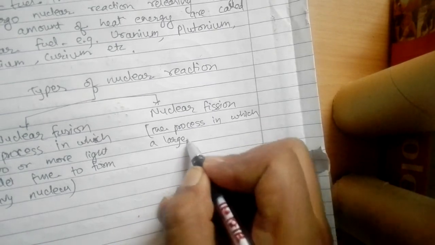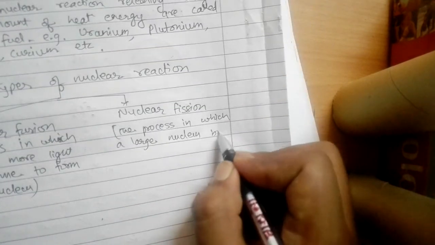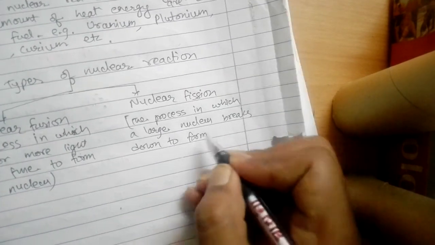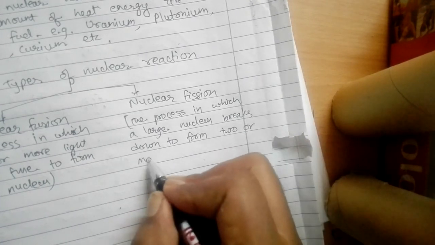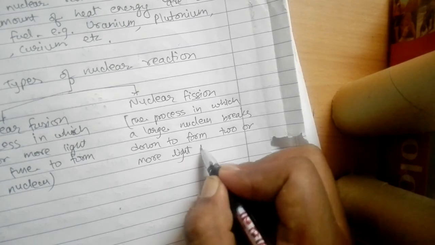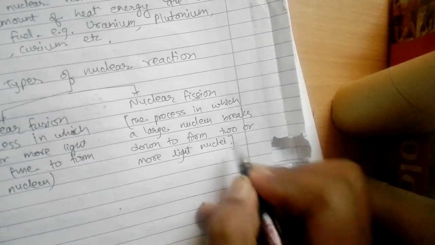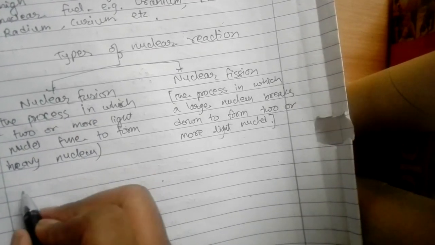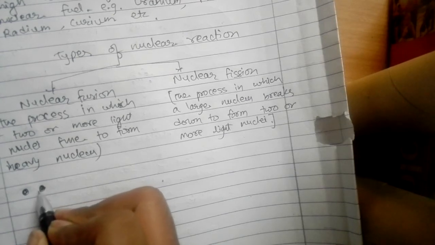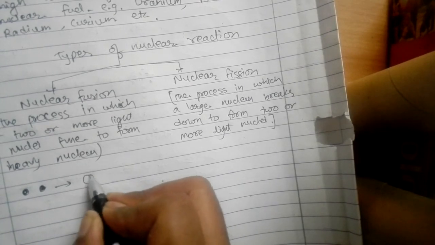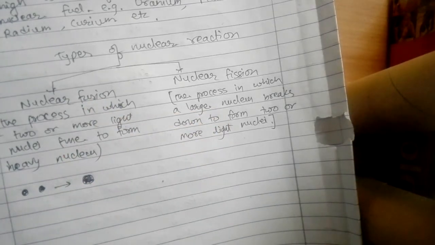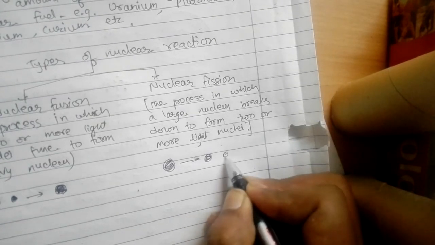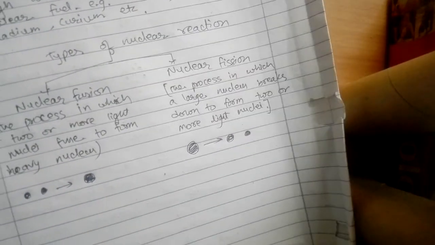large nucleus breaks down to form two or more light nuclei. Nuclei is the plural form of nucleus. See, nuclear fusion: if there are two smaller atoms, and these two smaller atoms combine to form a larger atom, then it is nuclear fusion. However, in contrast, if one large atom breaks down to form two smaller atoms, then it is nuclear fission reaction.